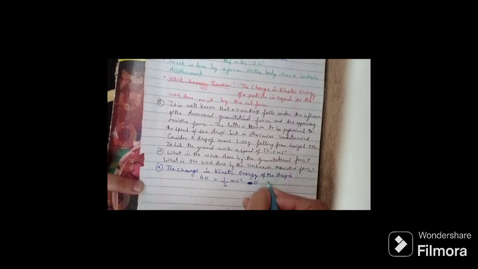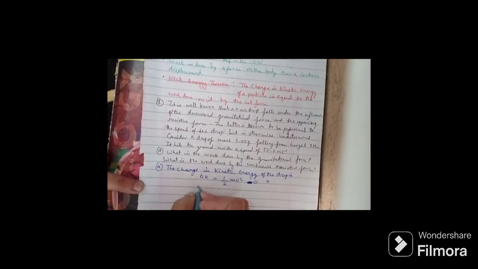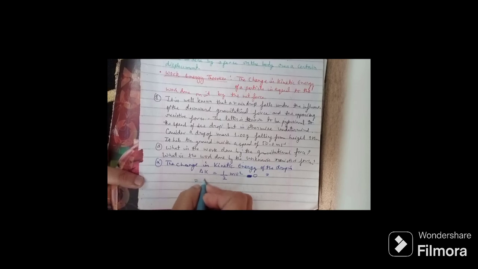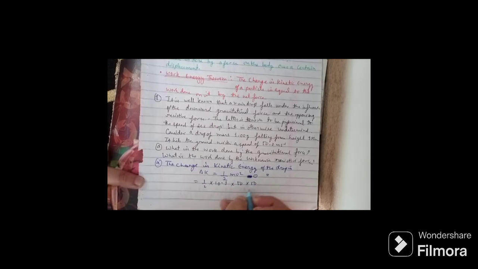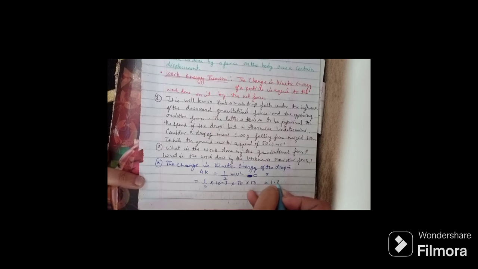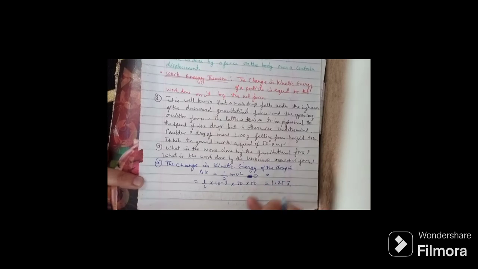So half into m is 10 to the power minus 3 into 50 into 50, which equals 1.25 joule.